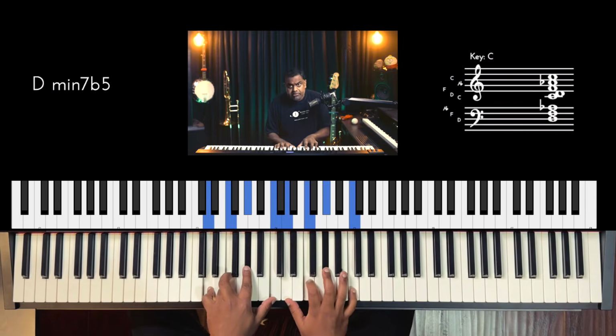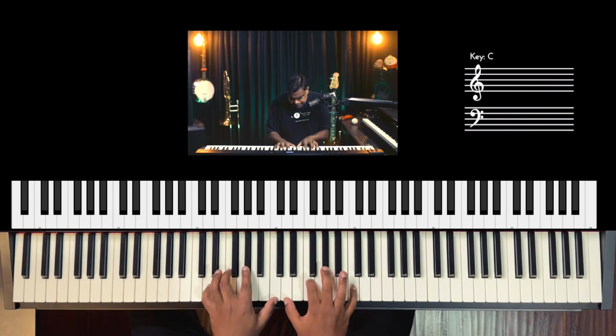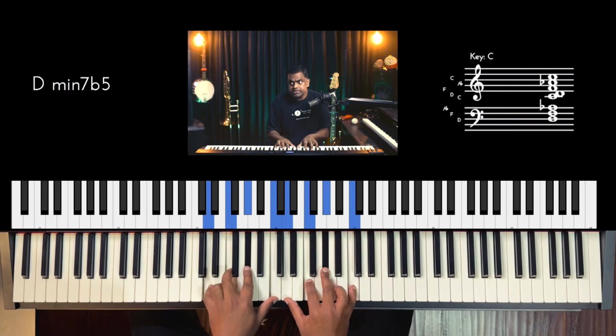But officially we also have a term called D half diminished. So you can either say D half diminished or D minor 7 flat 5. D minor 7 flat 5, also known as D half diminished.